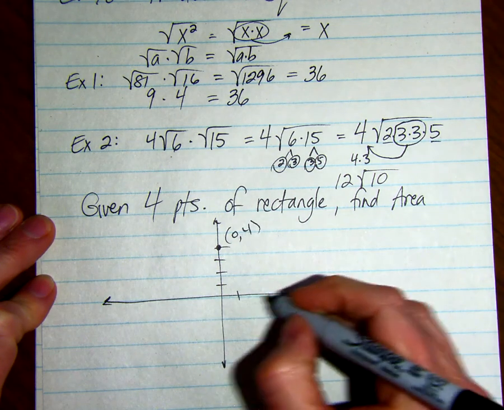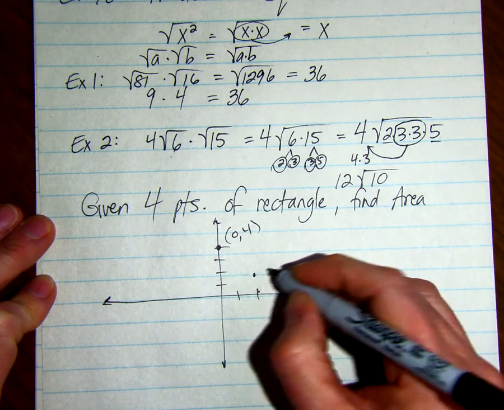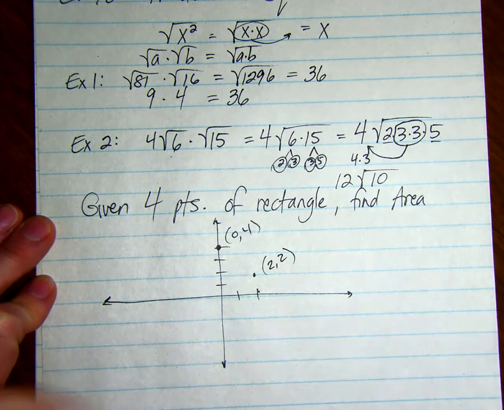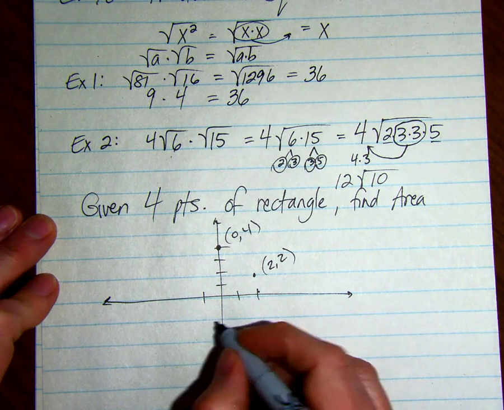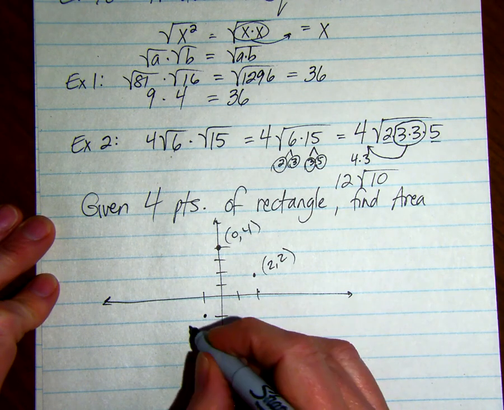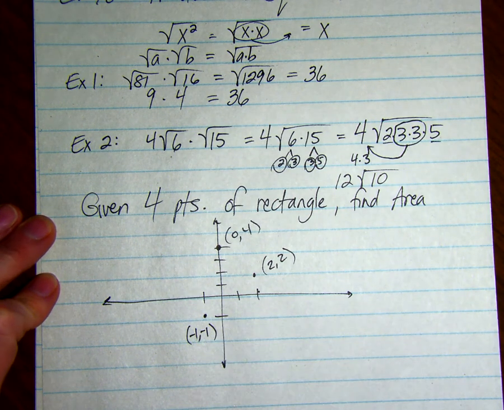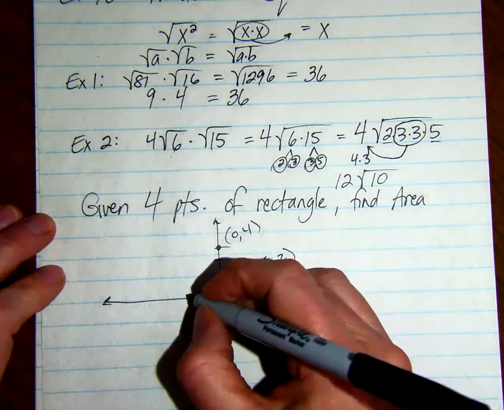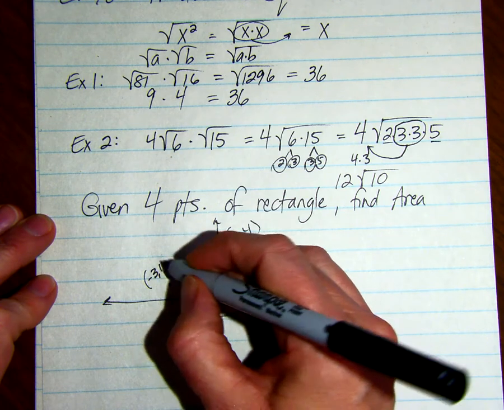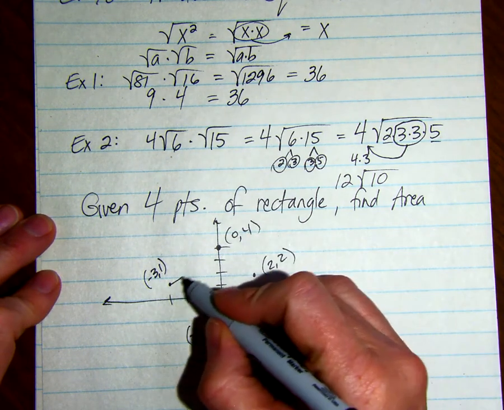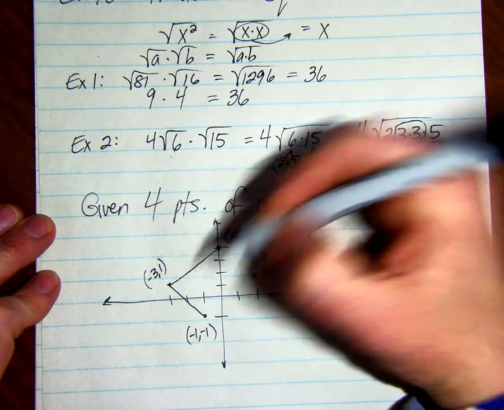Then graph 2, 2. We're going to graph negative 1, negative 1. Label the point. And the last one, negative 3, 1.